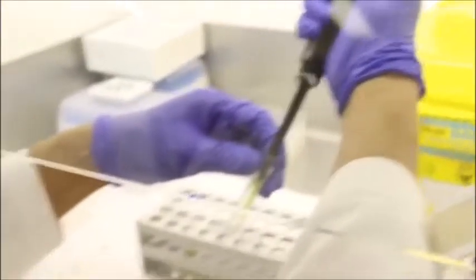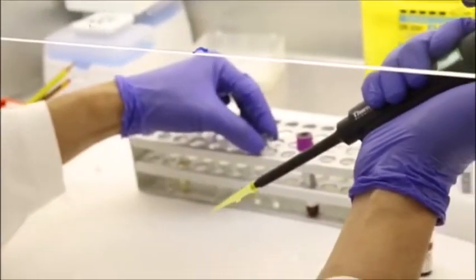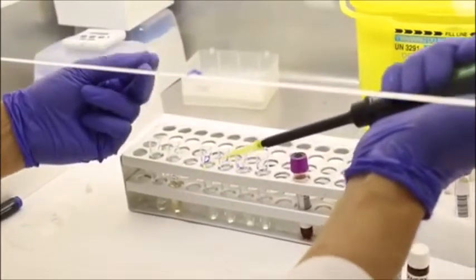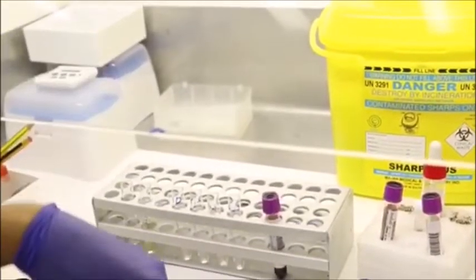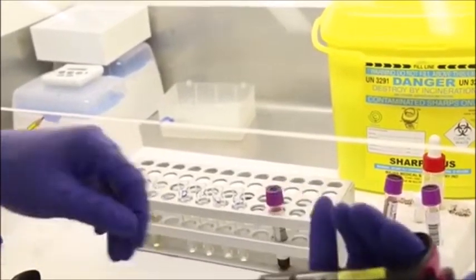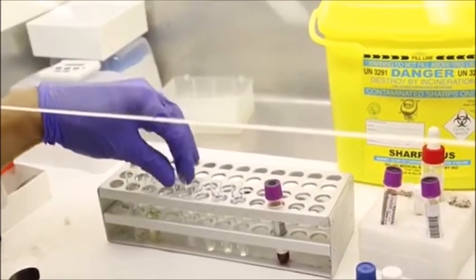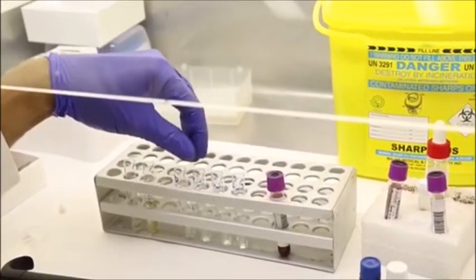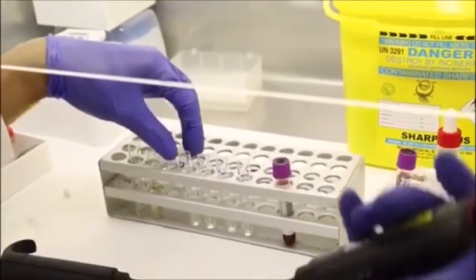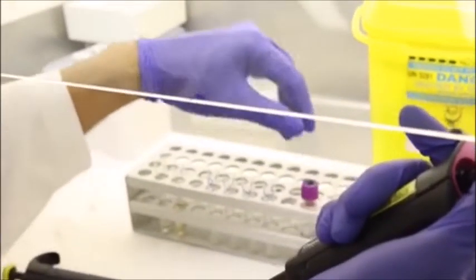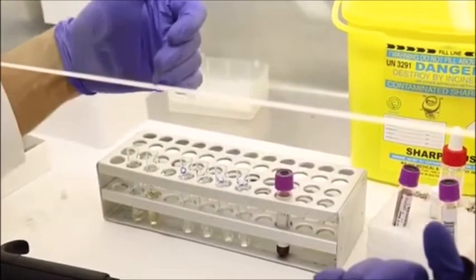Again, the working reagent contains a saponin. A saponin is a substance that will lyse your red blood cells in order to liberate the G6PD enzyme inside the red cells. And then it also contains glucose-6-phosphate and NADP. So these are the necessary cofactors where the enzyme will act on later on.